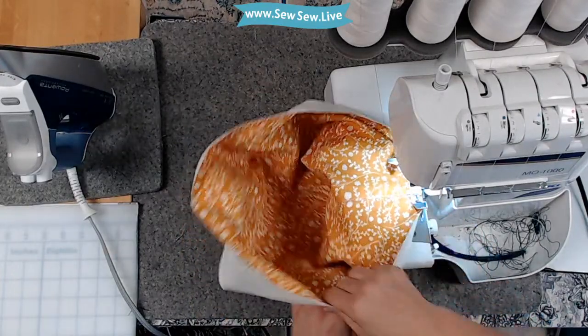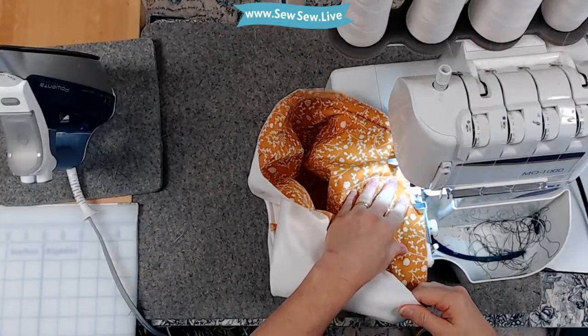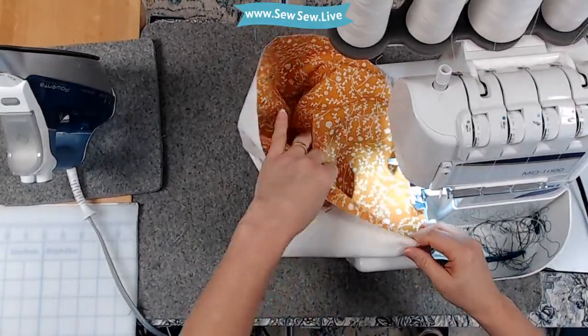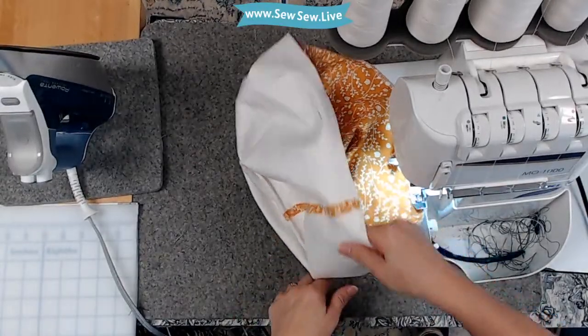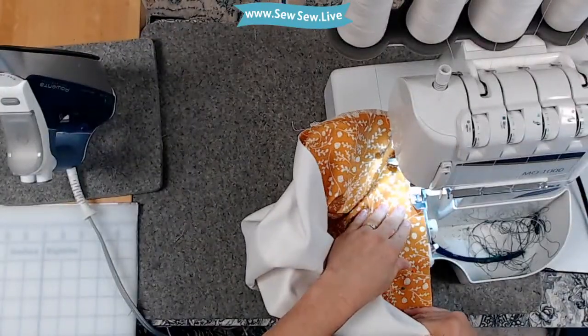All right, so let's just go around the perimeter edge here. Don't trim any off. You really don't have a lot of seam allowance. My serger is a little wide for this seam.